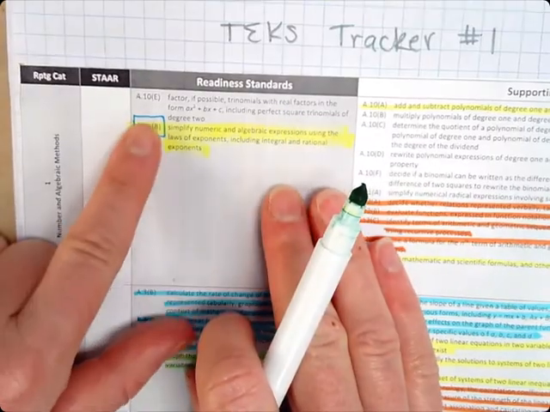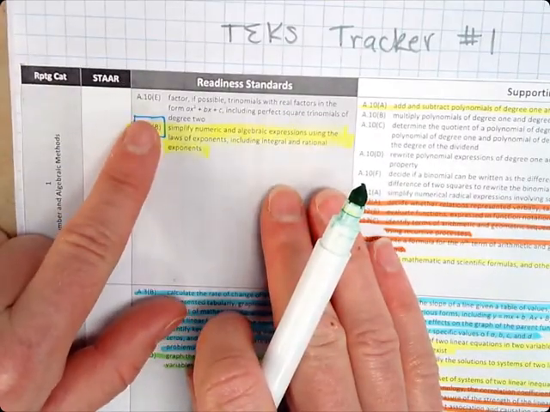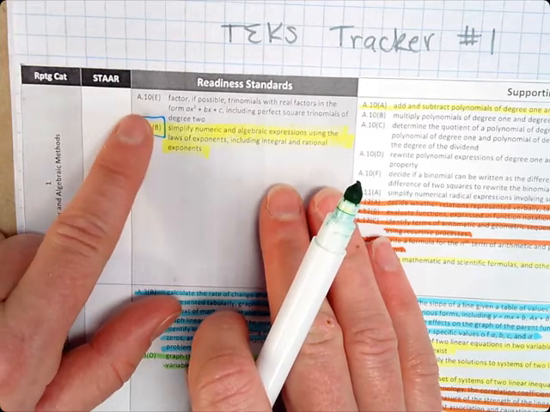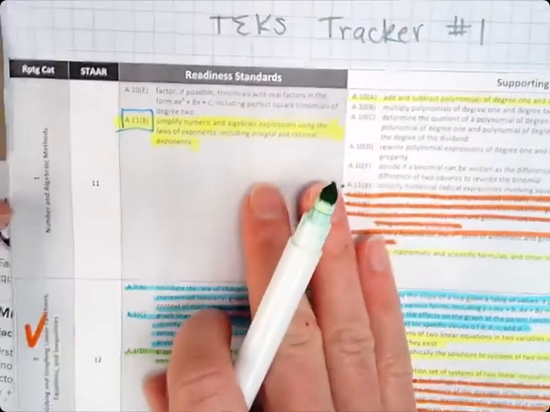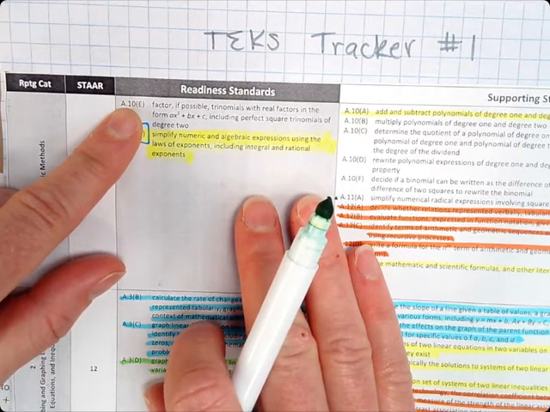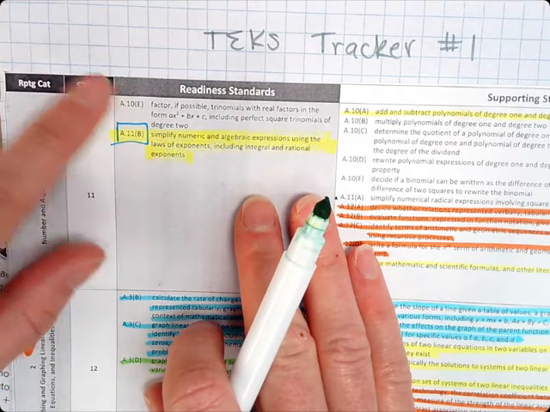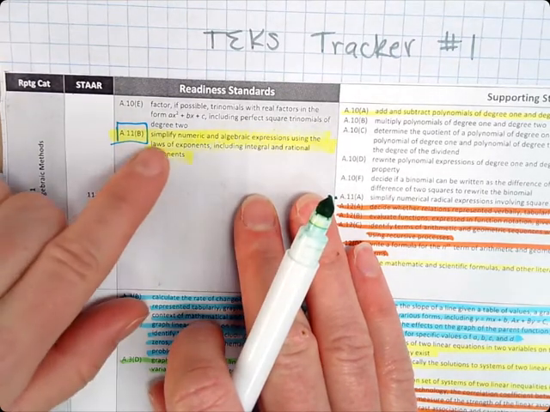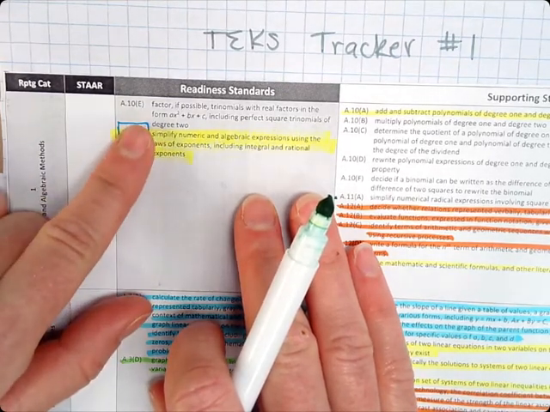Today, we are going to look at A10E. This is a readiness standard, so there will be 2 to 3 questions on your test about this. So I'm going to teach you a shortcut on this. And then after the EOC, we will learn how to do it algebraically. So we are just going to focus on the shortcut right now.